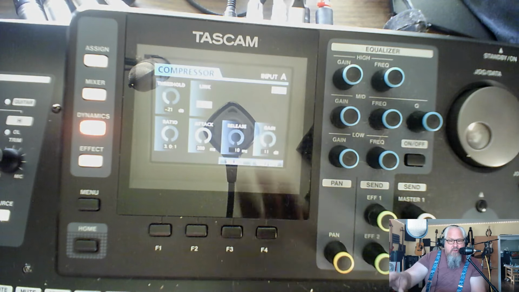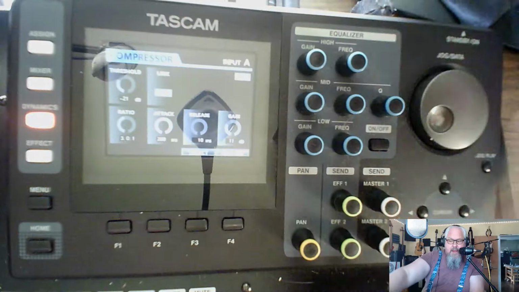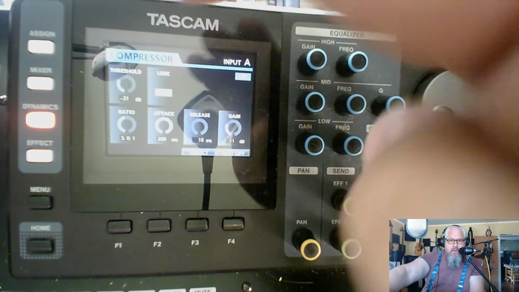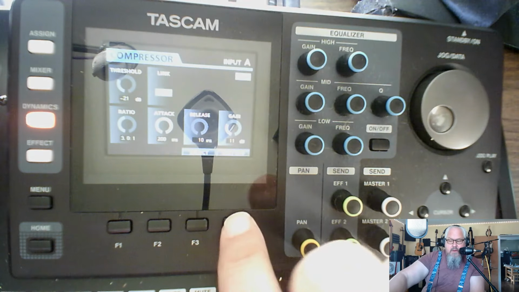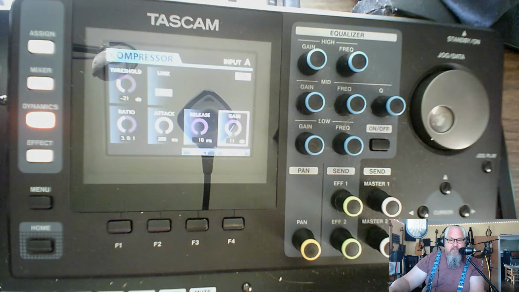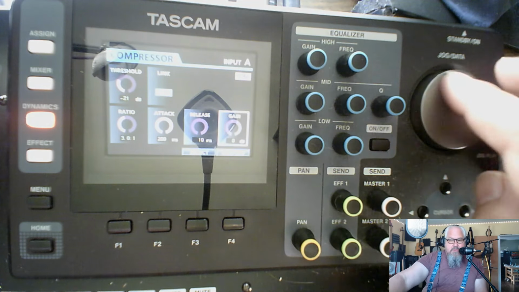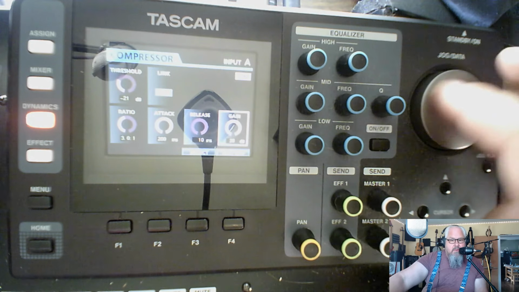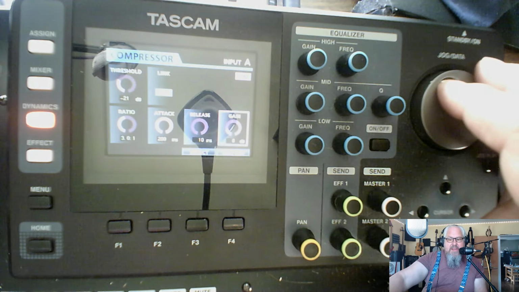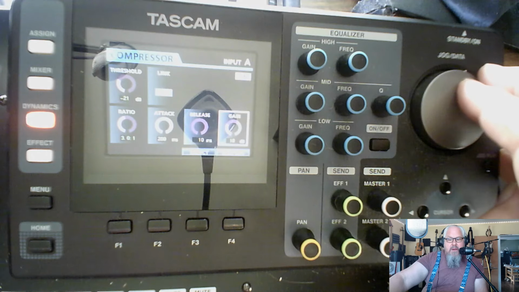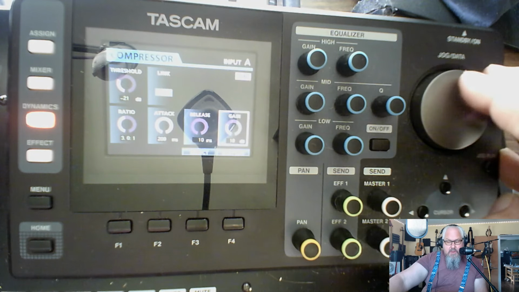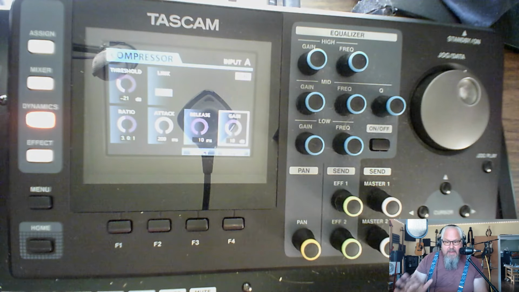So first to show you, I'm currently on input A, and I don't have anything turned on. So I'm going to turn on, now I've just turned on the compressor, and as you can see, I got louder as soon as I did it. So I'm going to turn the gain down just to show you, yep, it is doing things. It is working as intended. So now I'm louder, and this is what I wanted in the first place.